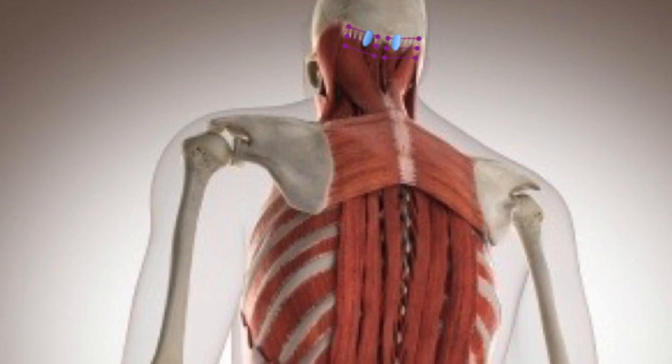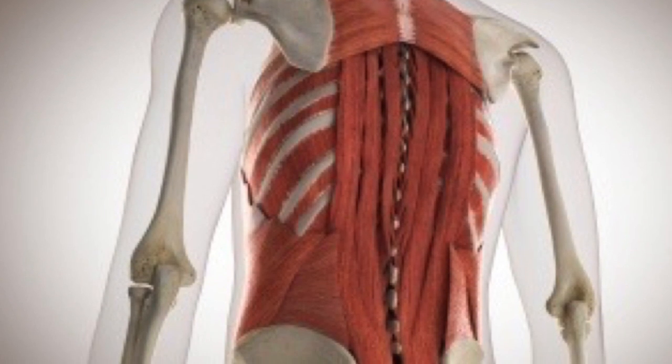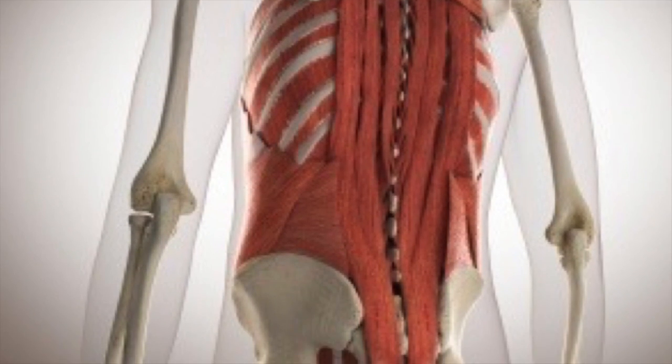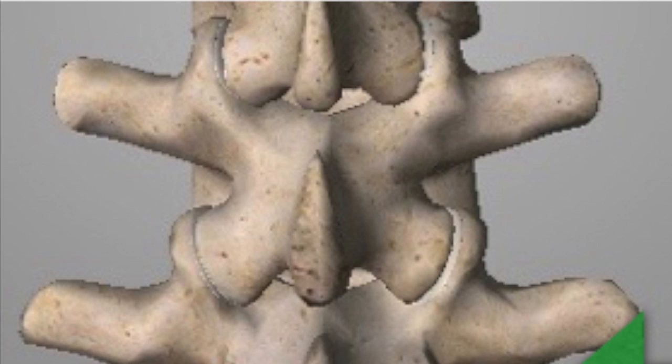Precise muscle spindle input of the paraspinal muscles is essential for accurate positioning of the pelvis and lumbosacral spine during activities of daily living. Standard chiropractic vertebrae are completely devoid of any muscles.